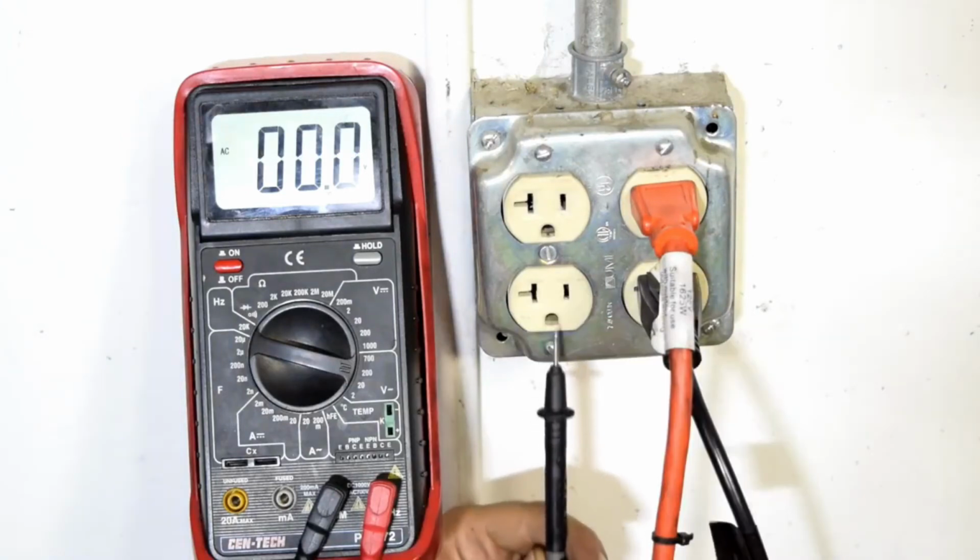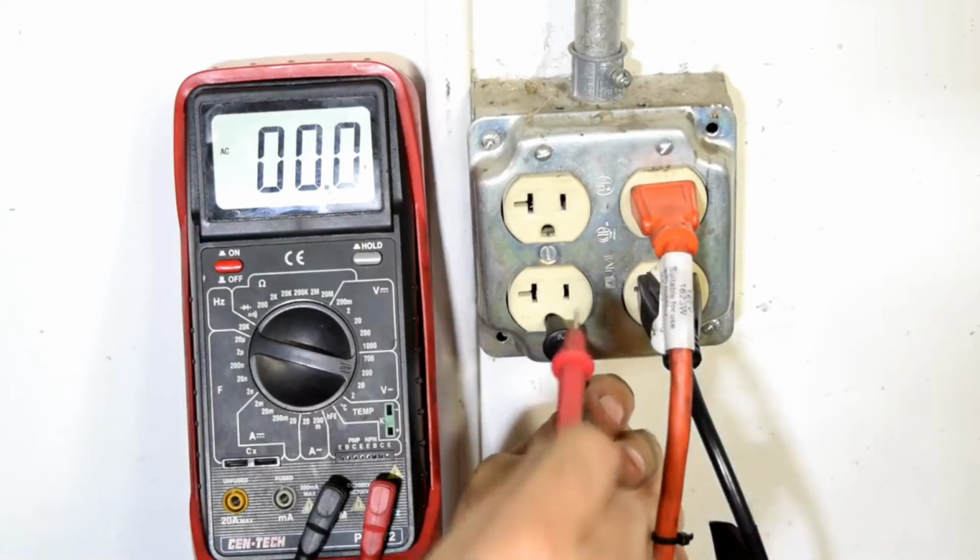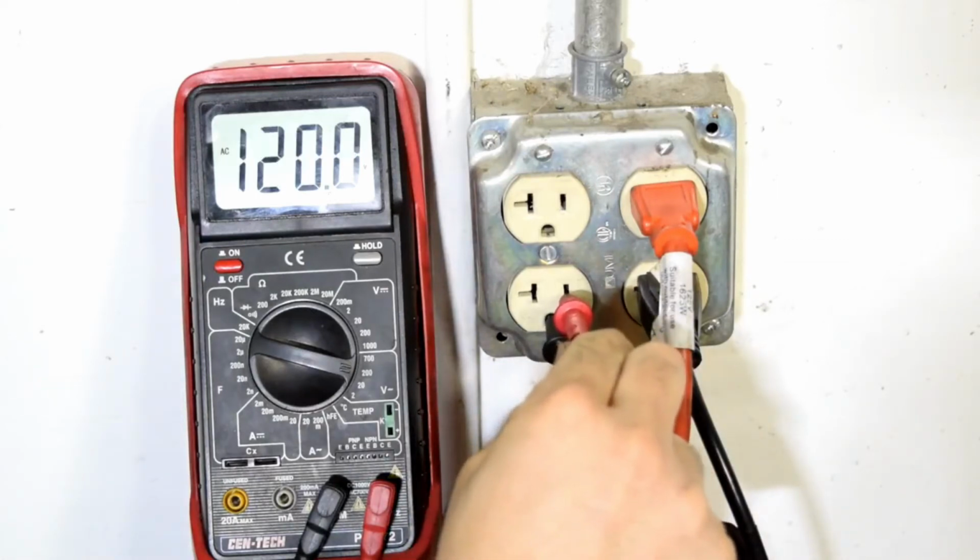Also, if you ever wondered what this one is for, this is your case ground. A good way to check it is to see whether you get a reading when you do this, and we do, so this is good as well.